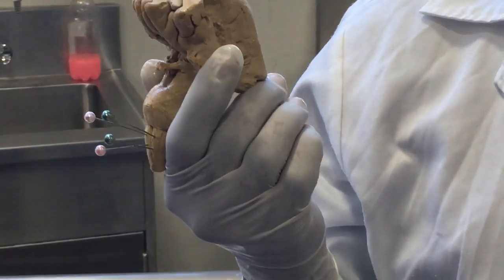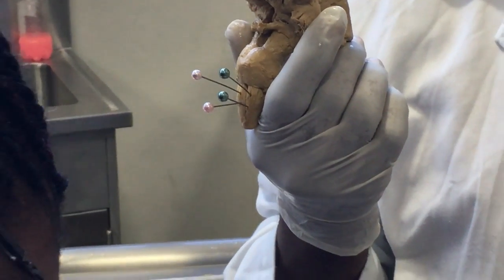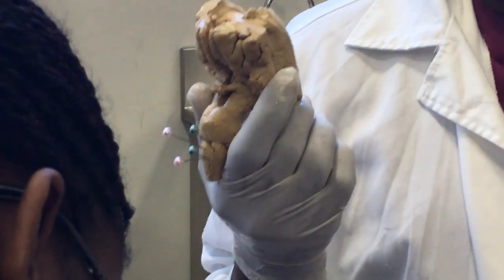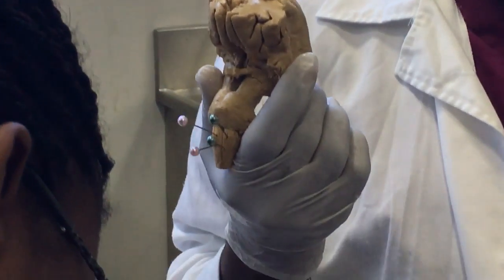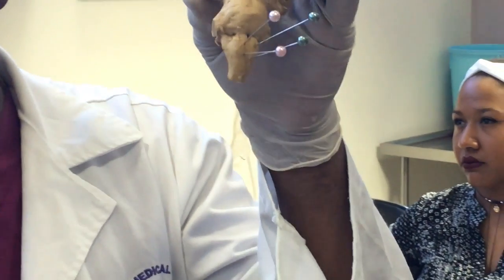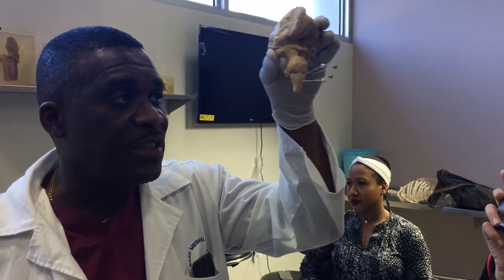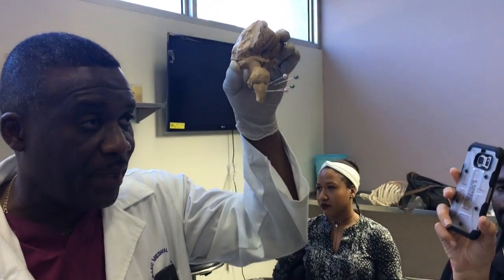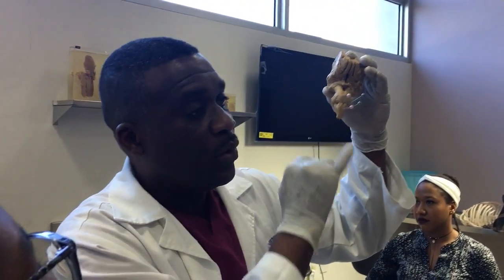What about the crus cerebri? No, the crus cerebri is part of the cerebral peduncle, right? I don't want to get into the details of it yet, but the cerebral peduncle is further divided into other parts, but we don't want to go there yet. Those crus are part of the peduncles, right? So what we're looking at are the pyramids, and they're part of the medulla.